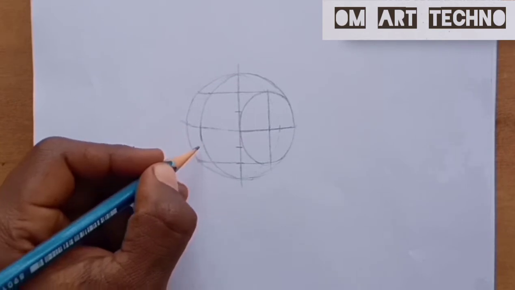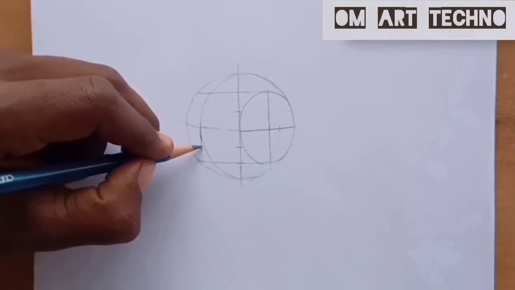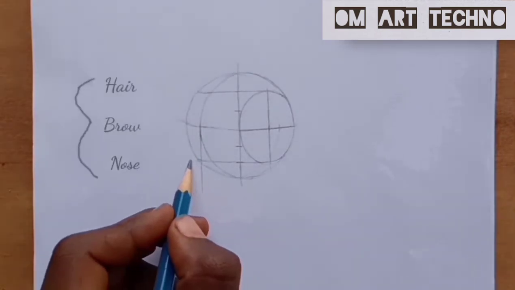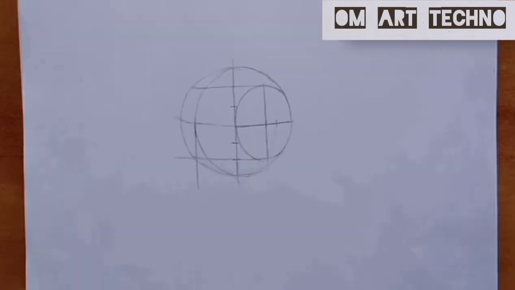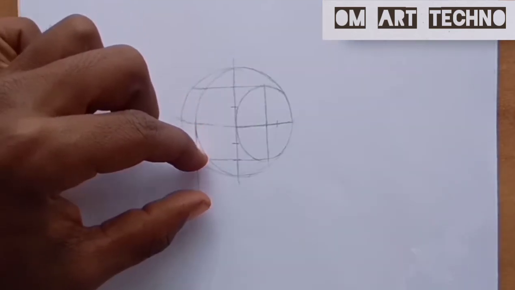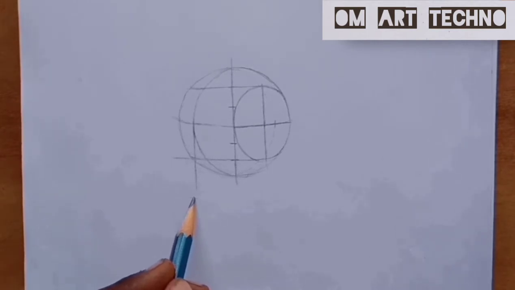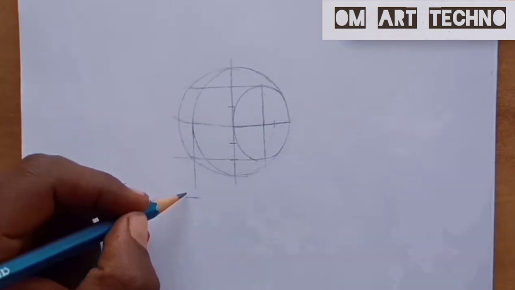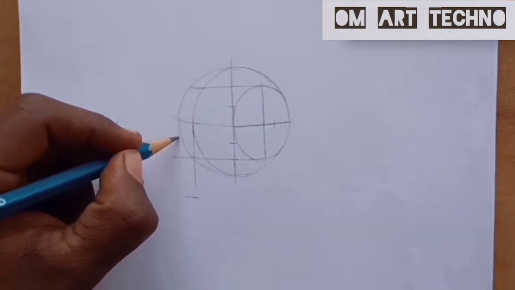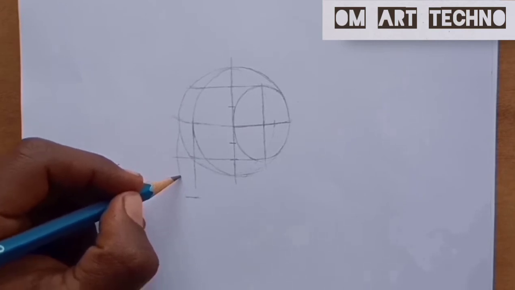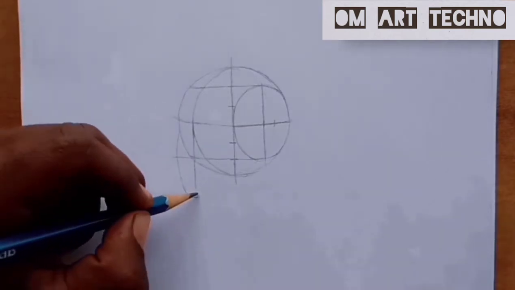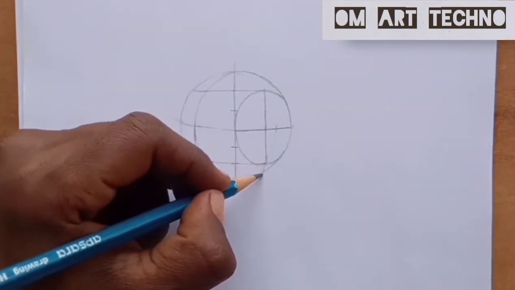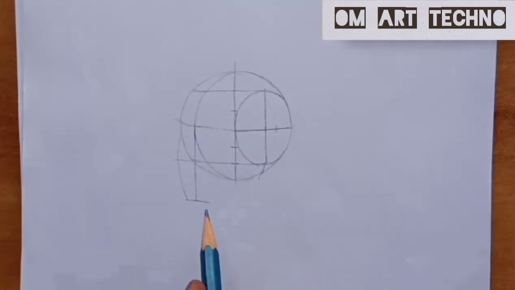Parallel to the axis, draw the middle line down to form the front of the face. Make sure the space between hairline, brow and nose is equal. And then draw the chin line by measuring the space between brow and nose and bringing it down here. Let's draw the far side of his face by connecting the ear and chin. The jawline is barely visible from this angle. Draw this side of his jawline by extending the ear line down at an angle towards the chin.